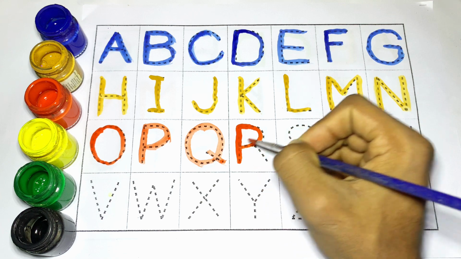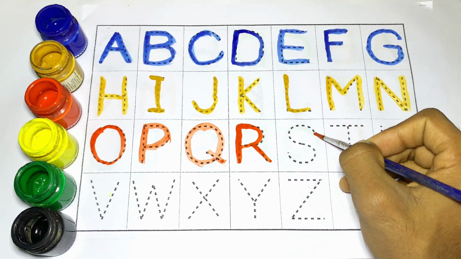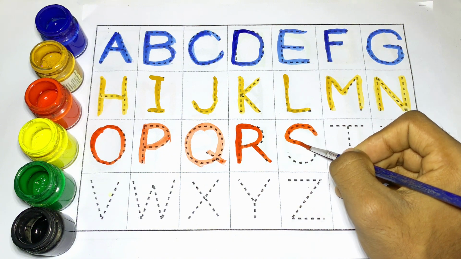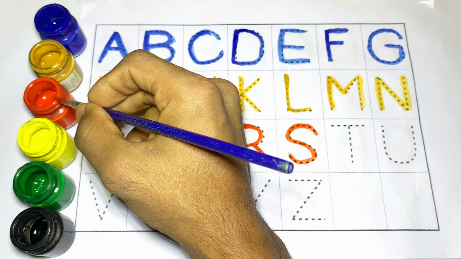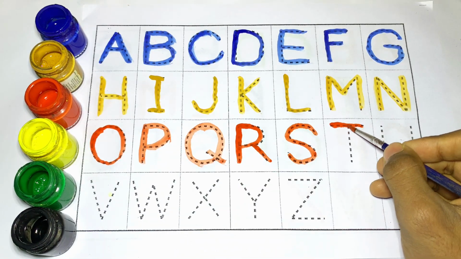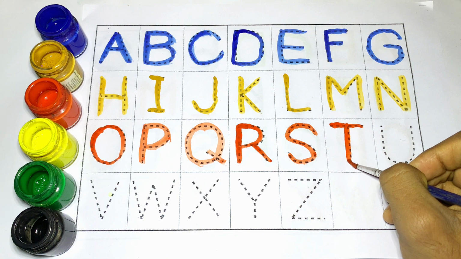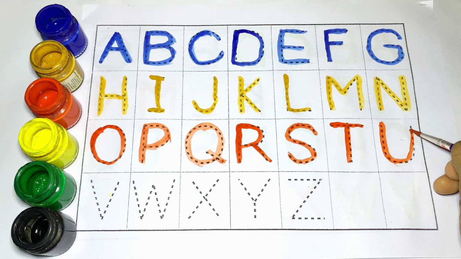R for rice. S. S for sun. S for snack. Kids again use red color and draw T. T for teacher. T for tiger. U. U for umbrella. Kids now draw V. V for van. V for vanilla.